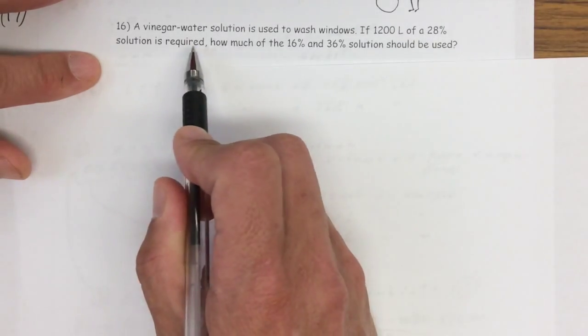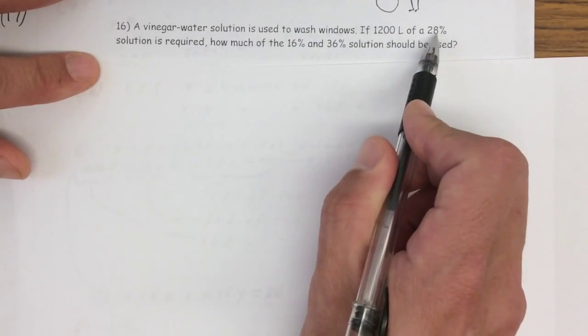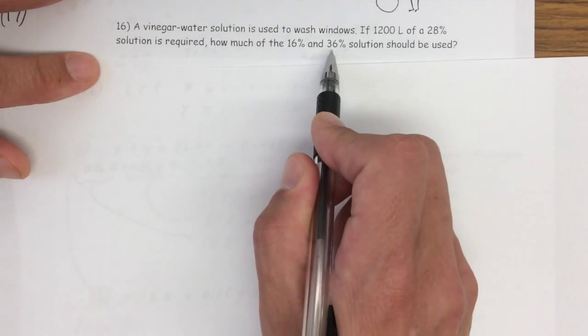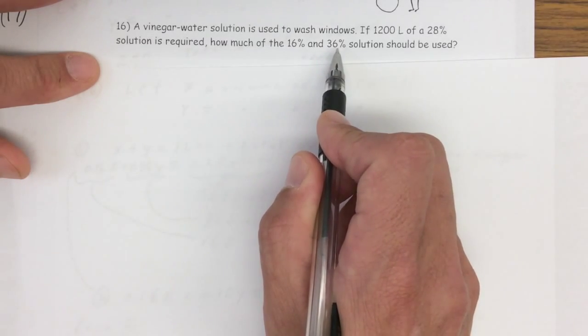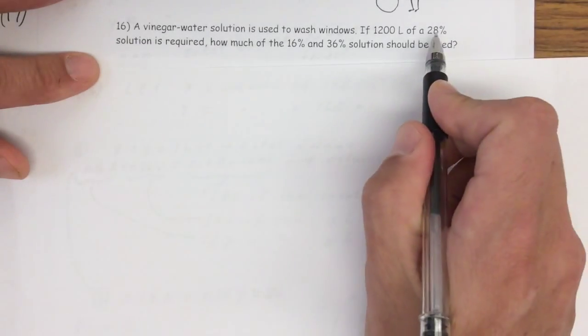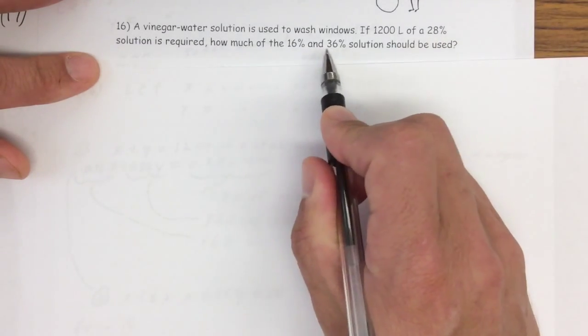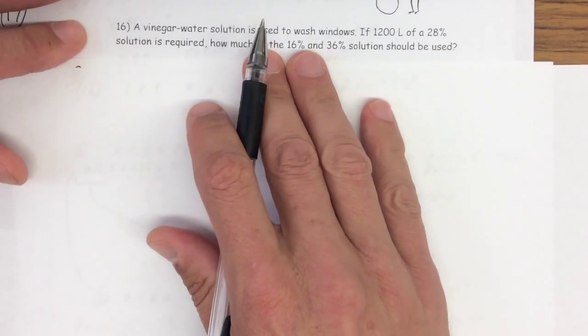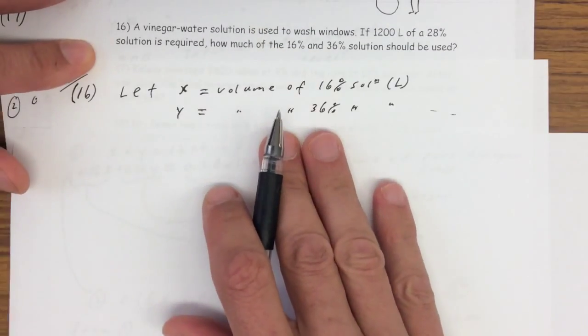So you need to get that. 1,200 liters of a 28% solution. And you're getting that from a 16% solution and a 36% solution. Okay, so how much of each of these do you need to mix together to get 28%? So 28 is between 16 and 36. So this should work.